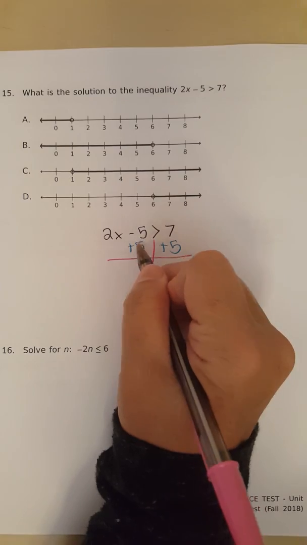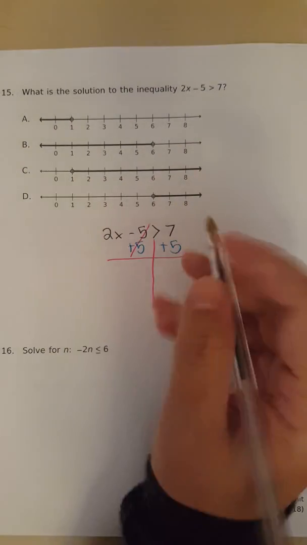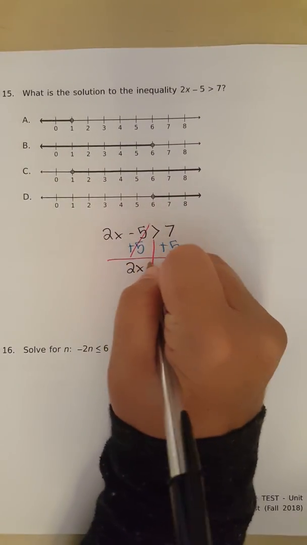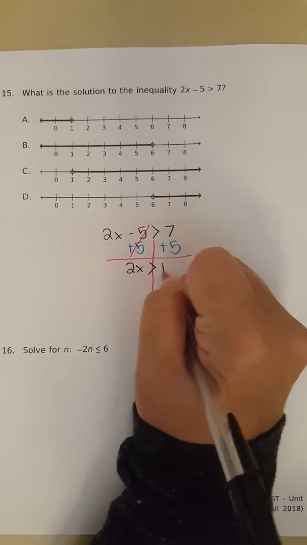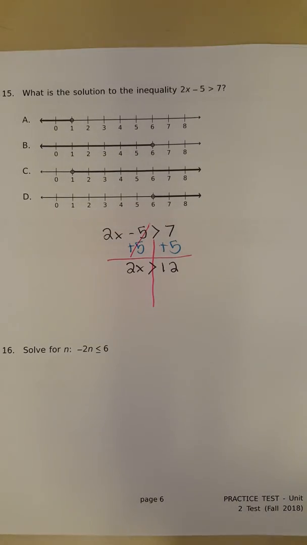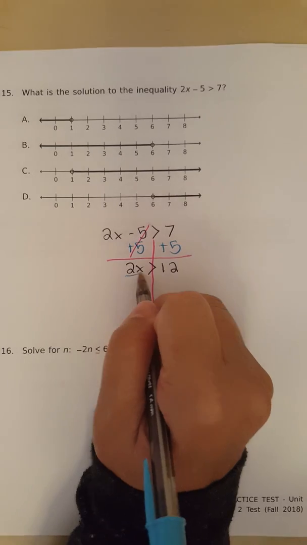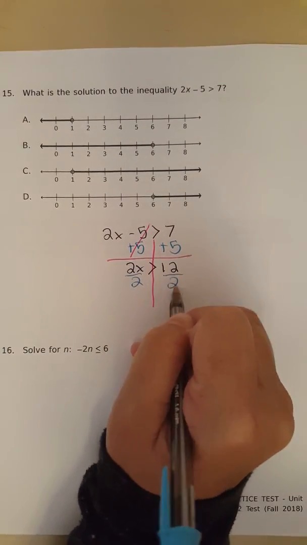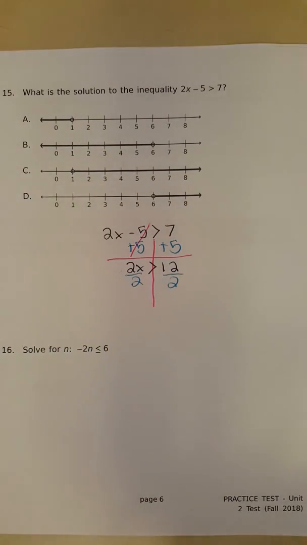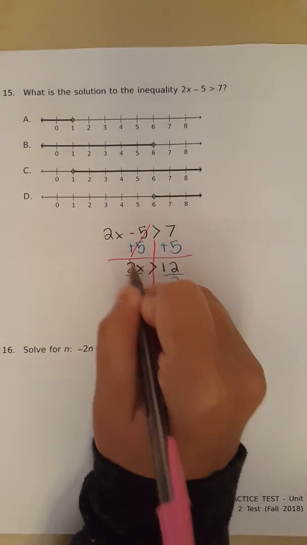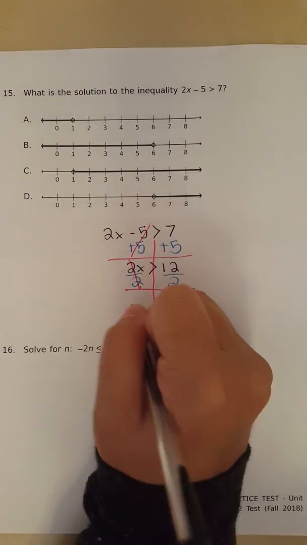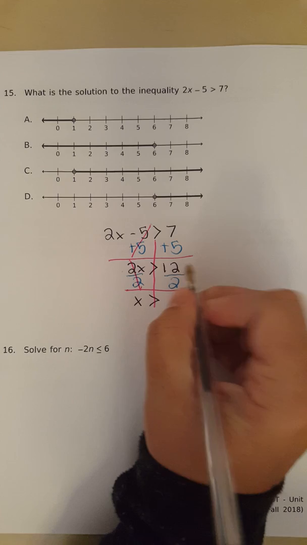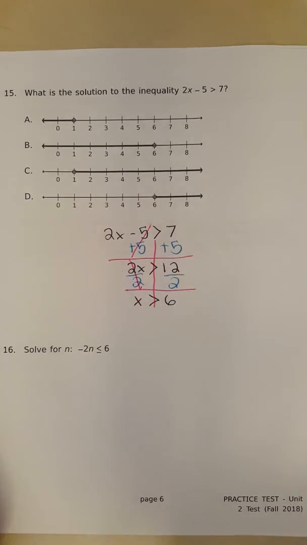Negative 5 plus 5 gives me 0. So I have 2x is greater than 7 plus 5, which is 12. I'm going to now divide both sides by 2, because that's the opposite of multiplying by 2. And 2 divided by 2 gives us 1. So I'm left with x is greater than 12 divided by 2, which is 6.